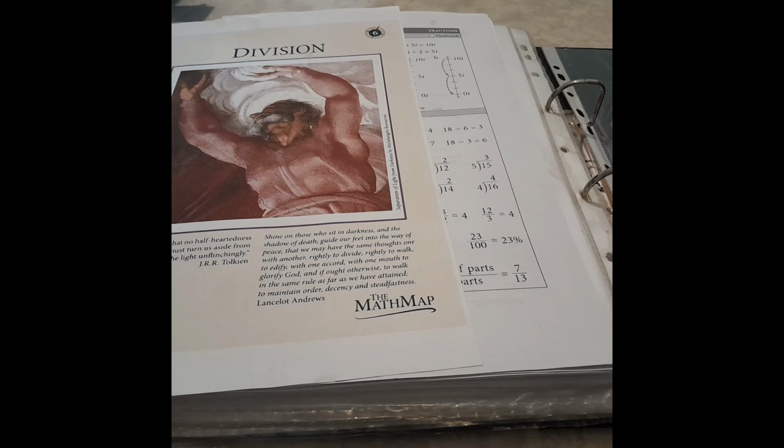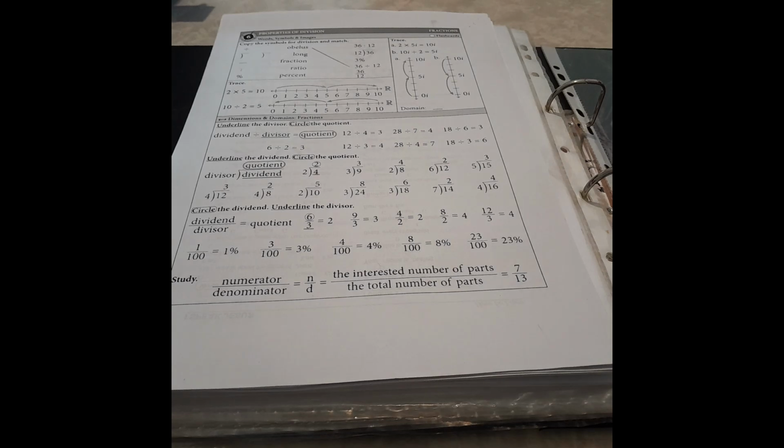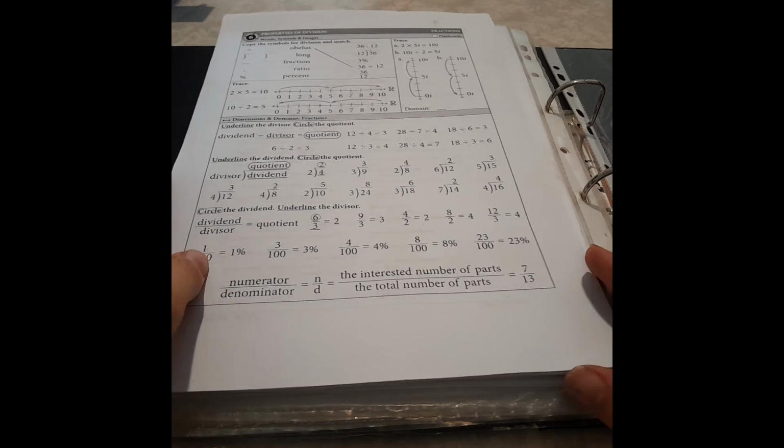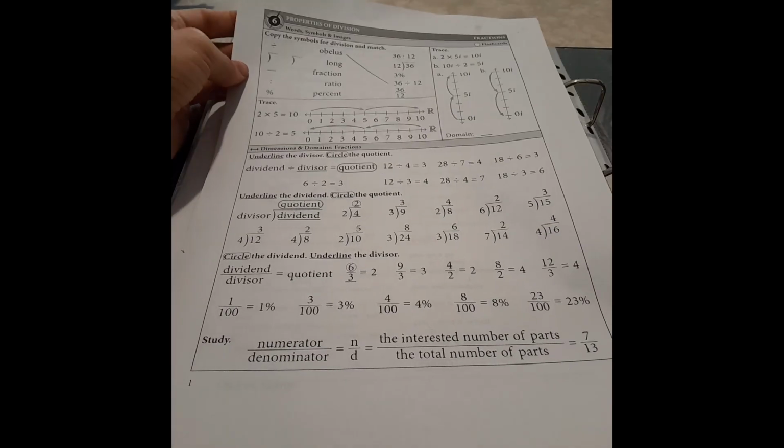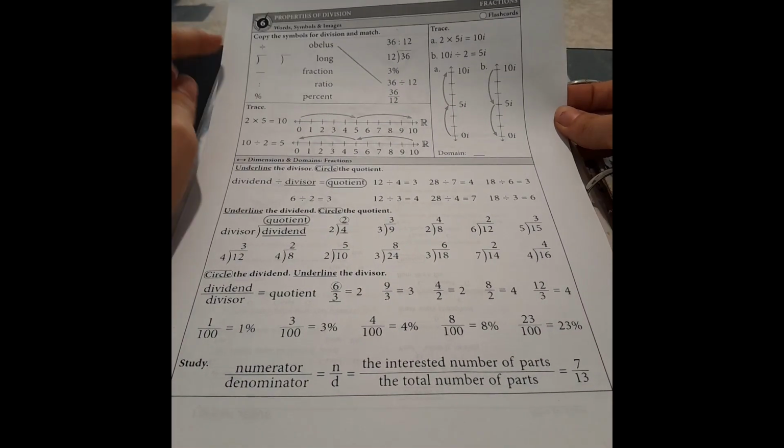All right, so let's have a look at fractions. This is grade 4. They have the same front cover page. This is what day 1 looks like. Again, there's a lot of copying.